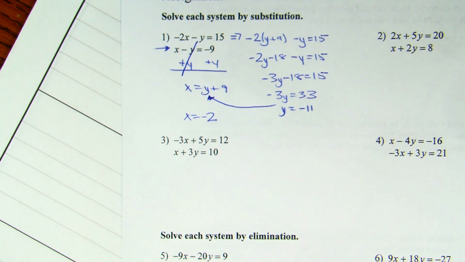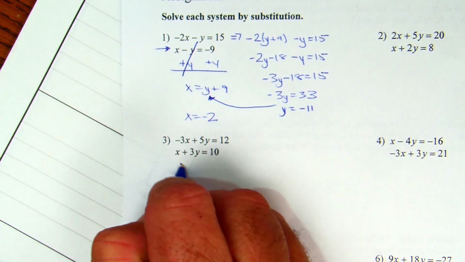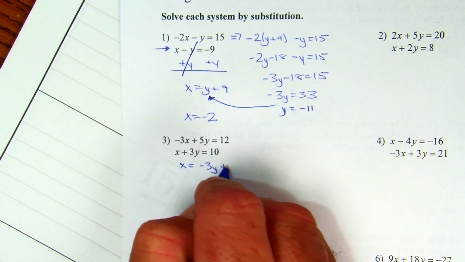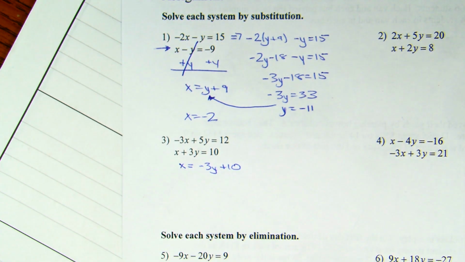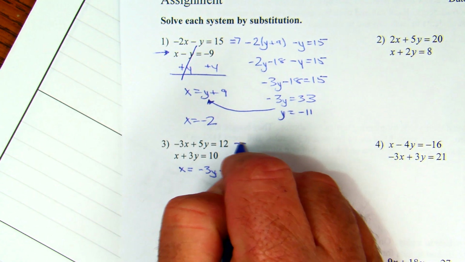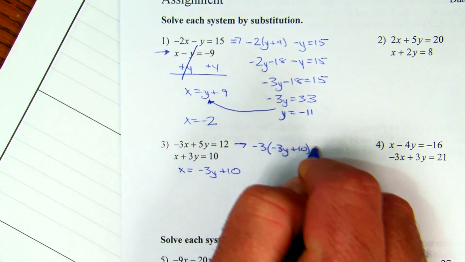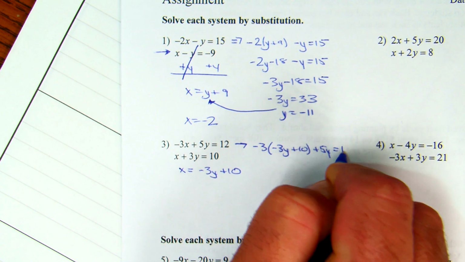If you look at the one underneath it, negative 3x plus 5y equals 12, x plus 3y equals 10. I can change that to say x equals negative 3y plus 10. I can then come up top, negative 3y plus 10, plus 5y equals 12.